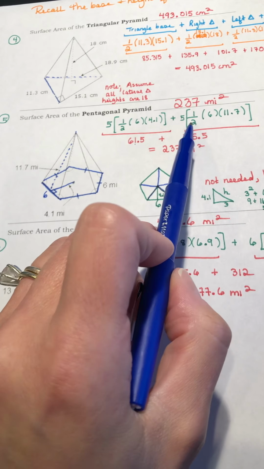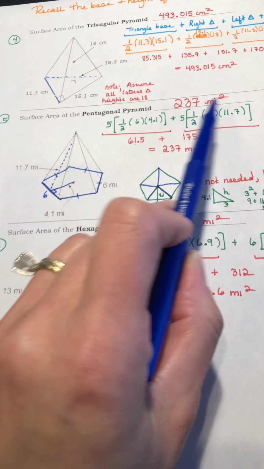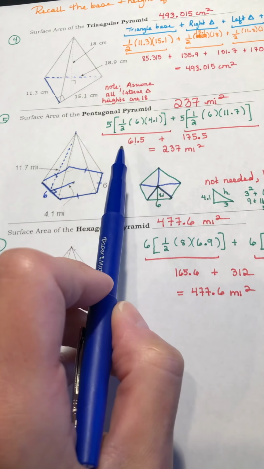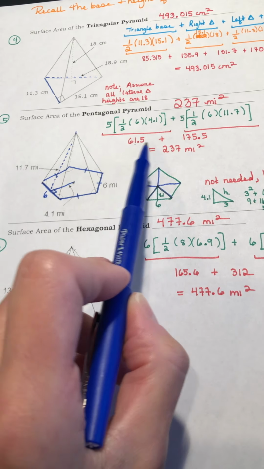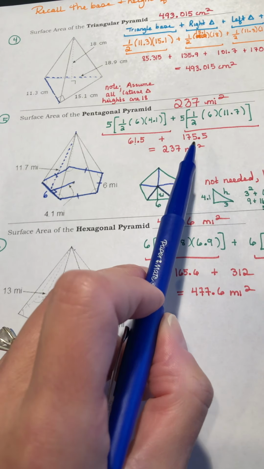But because it's a pentagonal pyramid, there's 5 of these triangles. So I'm going to multiply that by 5. Again, use a calculator for sure for this. Put this in your calculator. You'll get 237 miles squared.